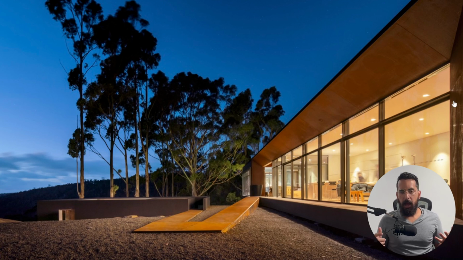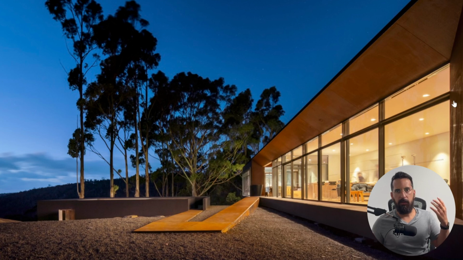Now, I keep saying house, and that's so dumb of me because this is not even a house. What this is, it's a resort. So it's basically, think of like an Airbnb basically. It's modeled after a house, but it's actually a place that you rent and you stay at.